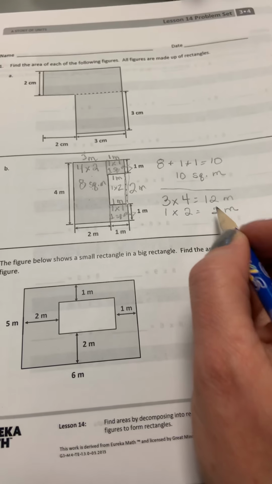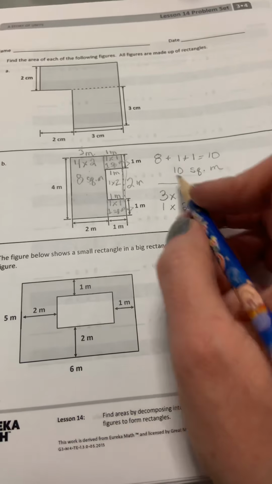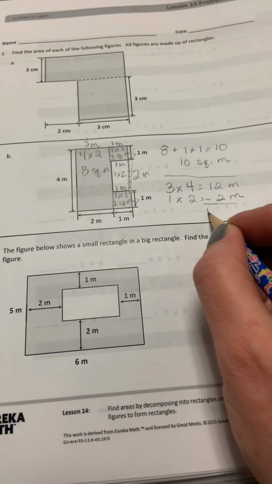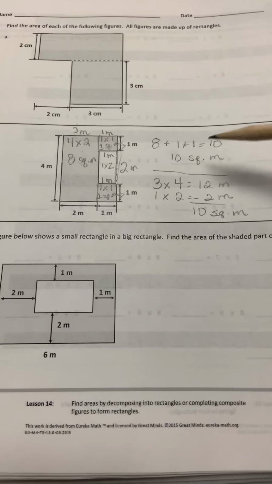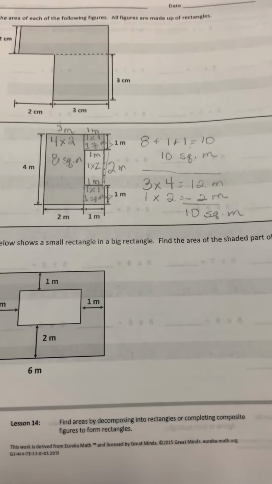And so what you would do is you would subtract that 2 from the 12, the area of the entire rectangle, to get 10 square meters. Hey, look, I did 2 different methods and I got the same answer. Hope that helps.